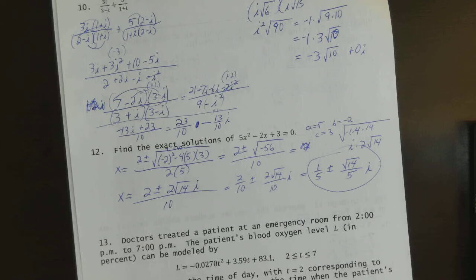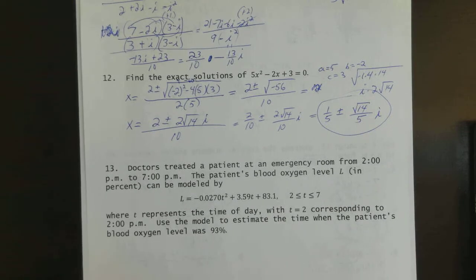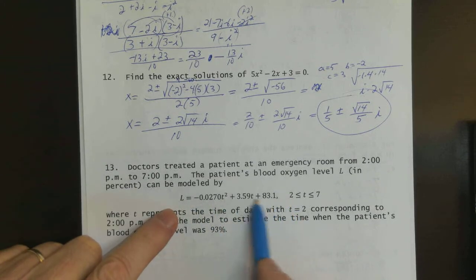All right, number 13, word problem. Doctors treated a patient at an emergency room from 2 to 7. Patient's blood oxygen level L in percent can be modeled with this formula.